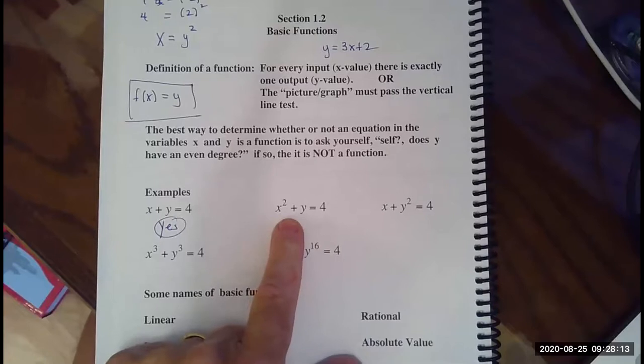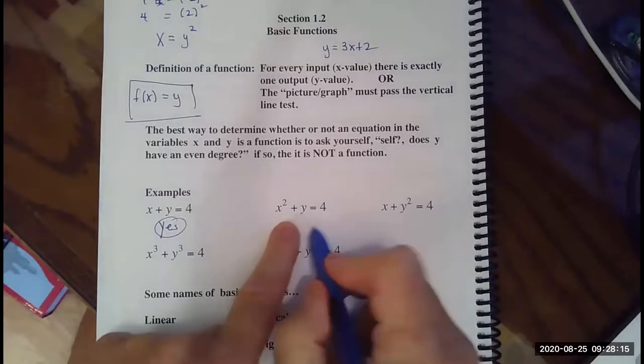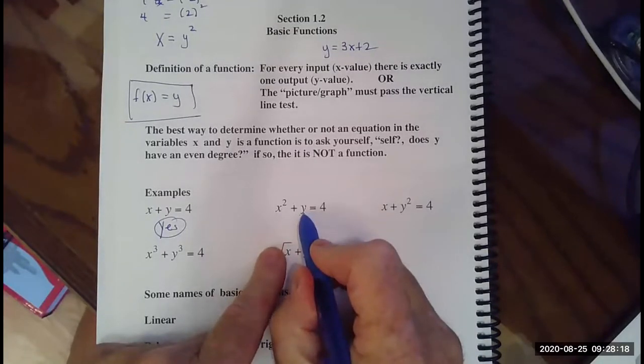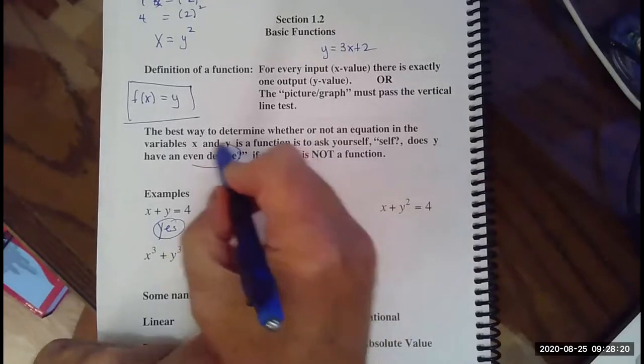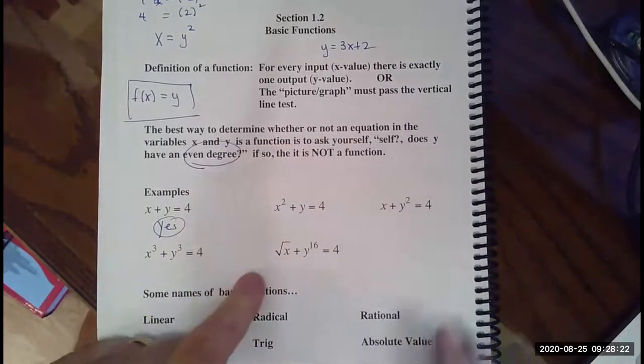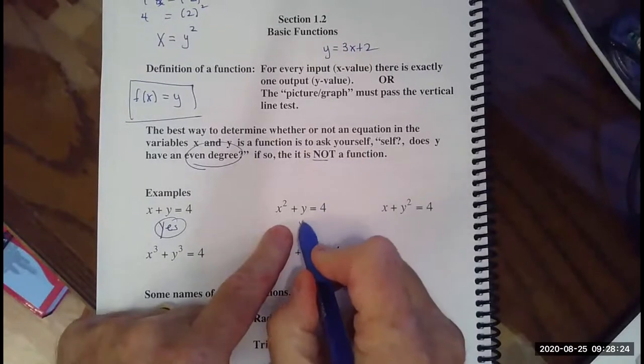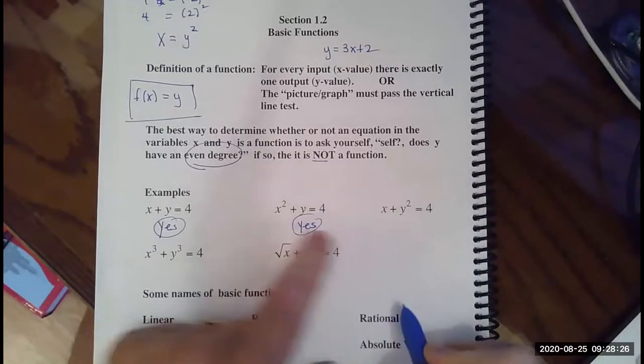Okay, that's easy to get y by itself. The degree is 1. So when I'm saying if it's got an even degree, it's not a function. Okay, that one's yes. No.